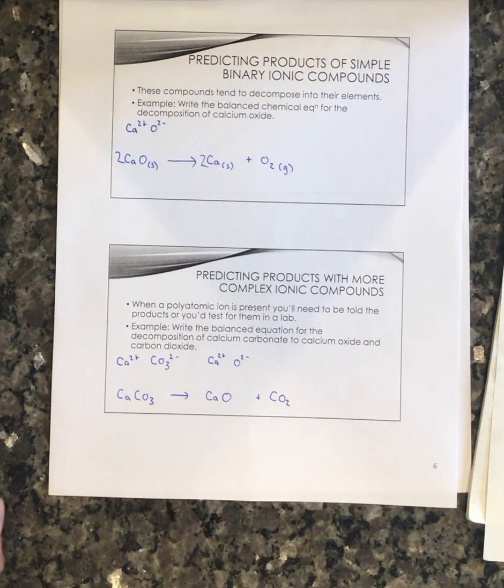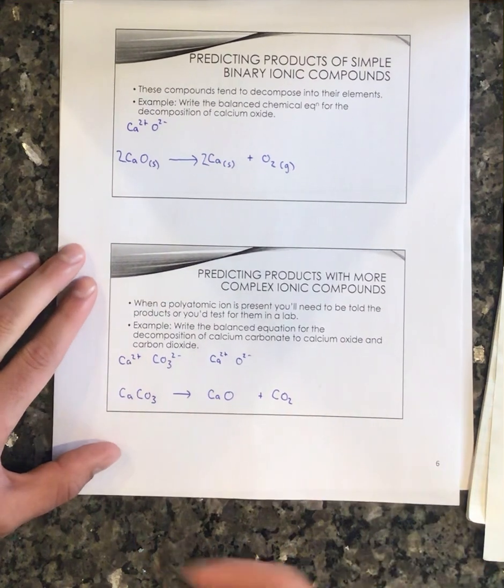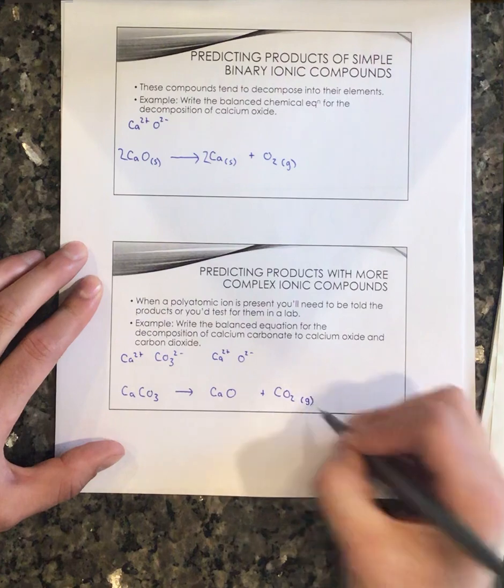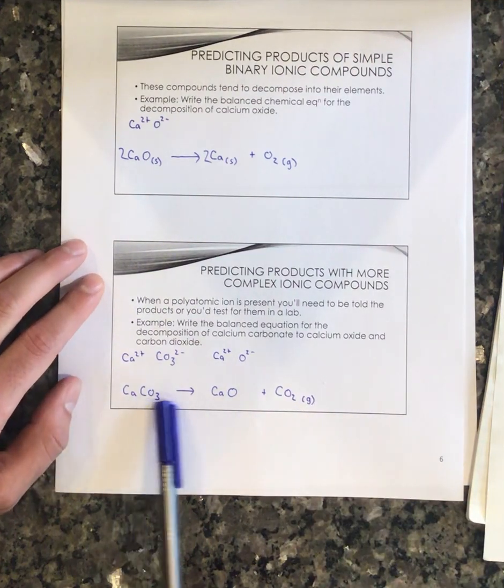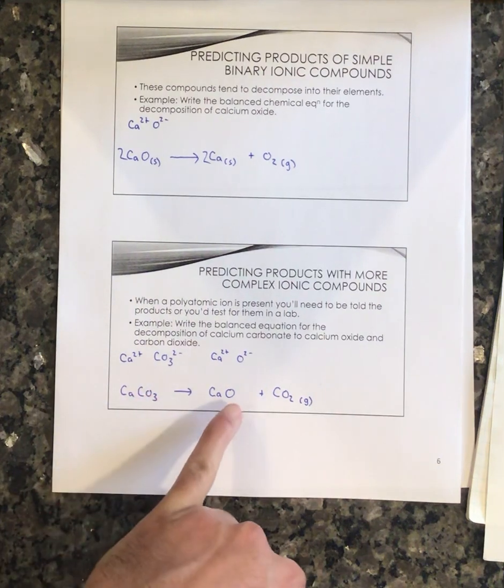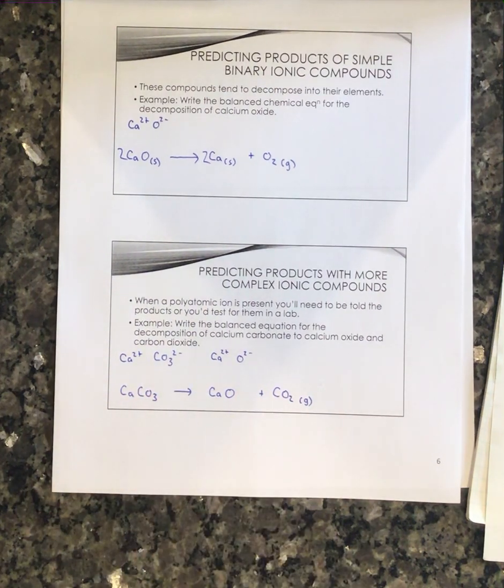And once again, don't worry about the states. Carbon dioxide, we should know as a gas anyways. But if you take a look, this is actually already balanced. So we're good over there. Calcium carbonate to calcium oxide and carbon dioxide.